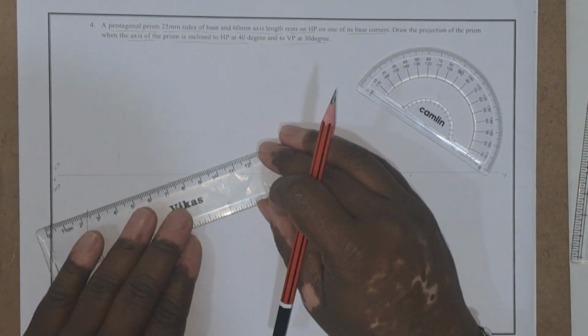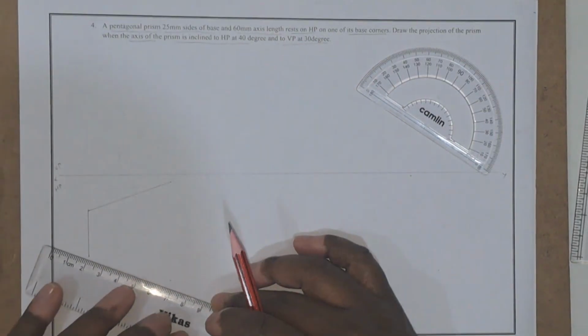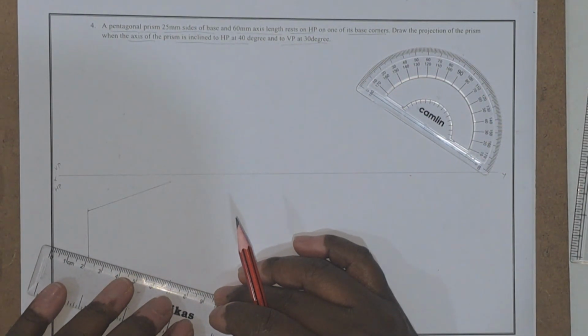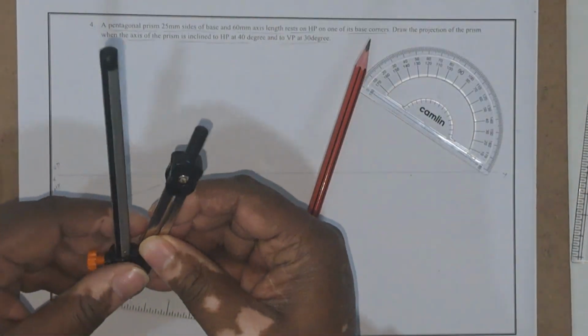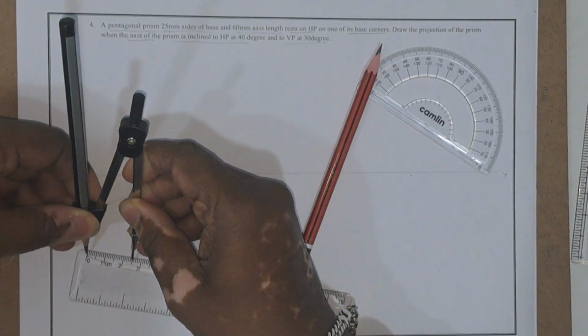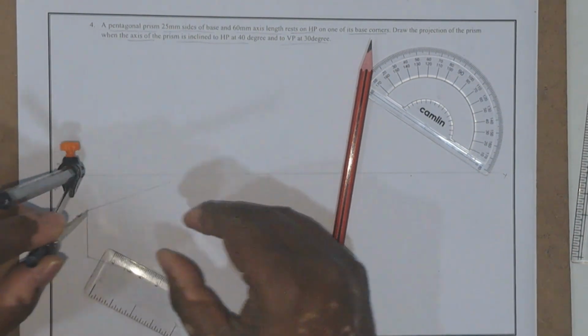Draw two lines, and measure 25 mm in the compass over here and, keeping it here, cut the arc.